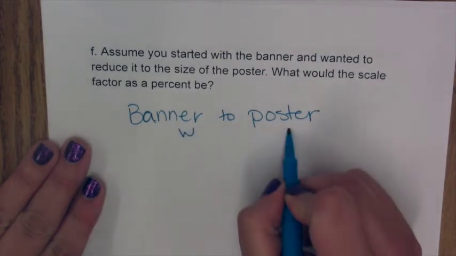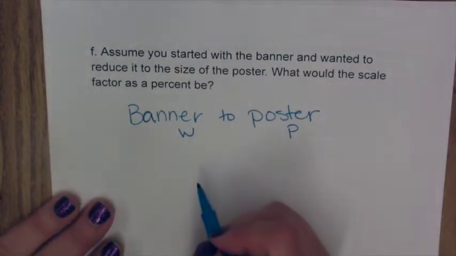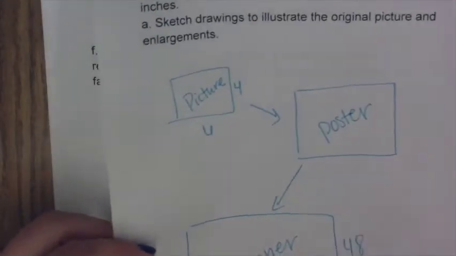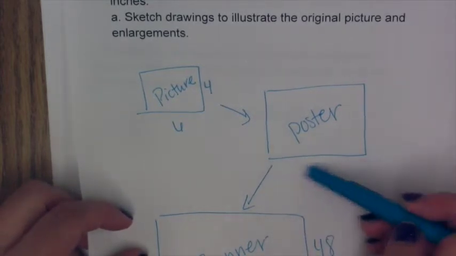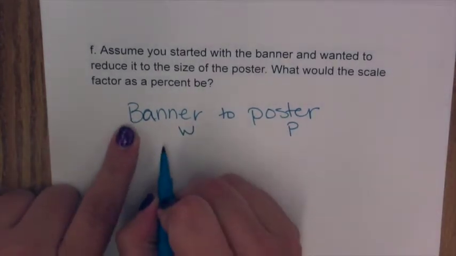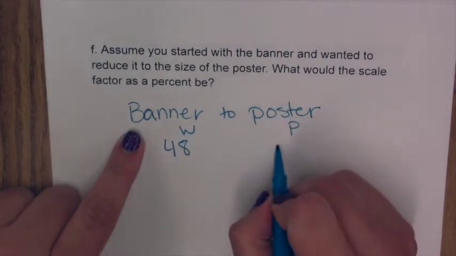So our whole to our part. You can pick either sides to use. So if you're looking back at our original picture, you could use the short sides or you could use the long sides. I'm going to use the short sides because I like smaller numbers. So the banner shorter length was 48, and on the poster it is 20.